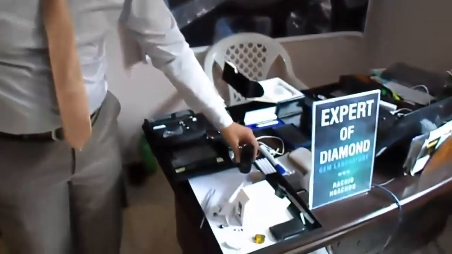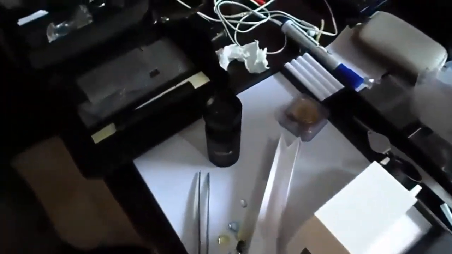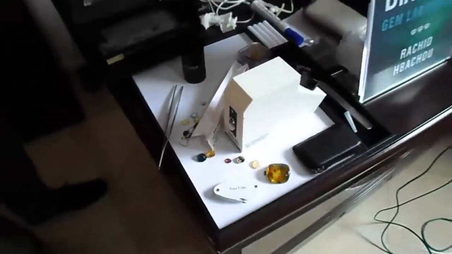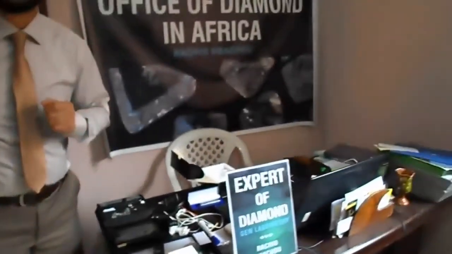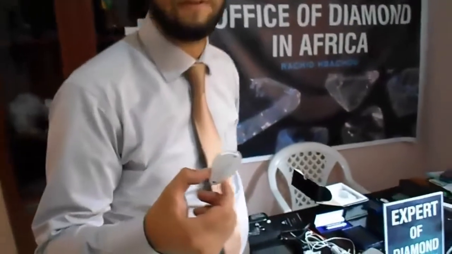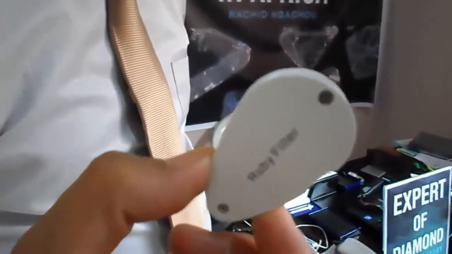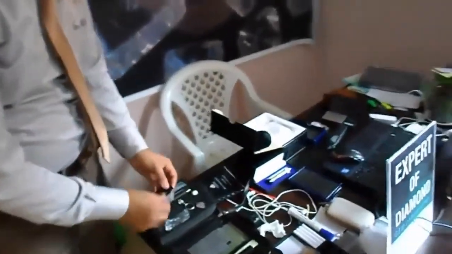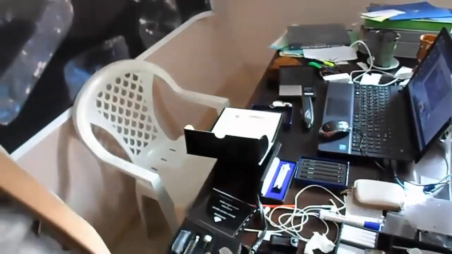With this instrument, we can know if the stone is changing color by the angle we see it. This is a ruby filter, we can use this filter to do a color filter.